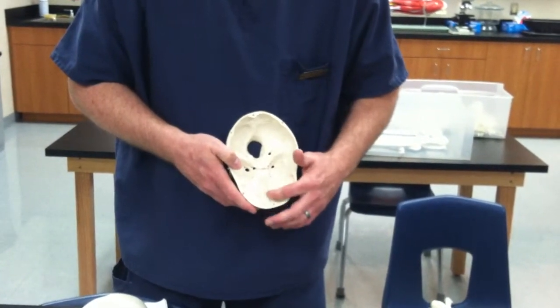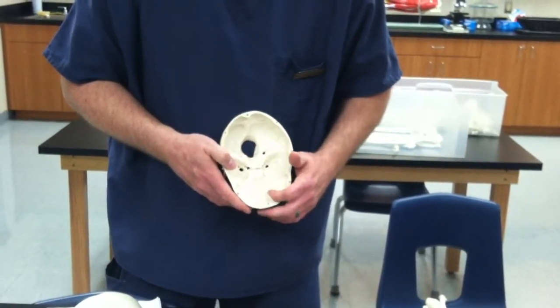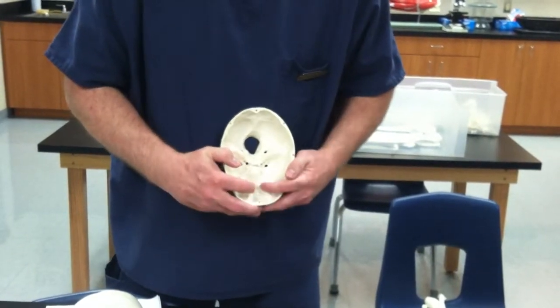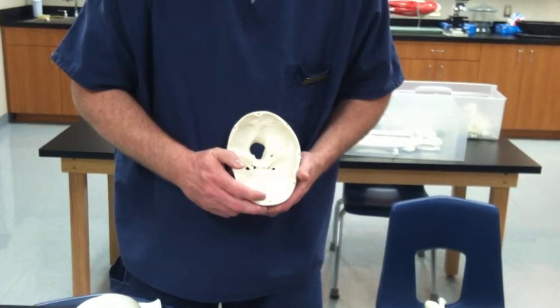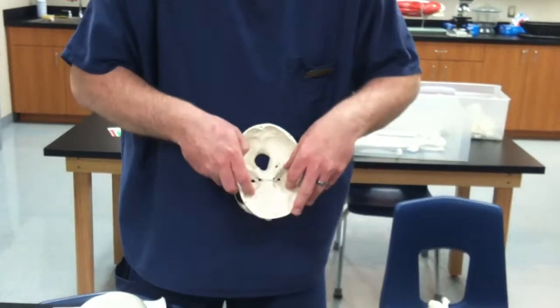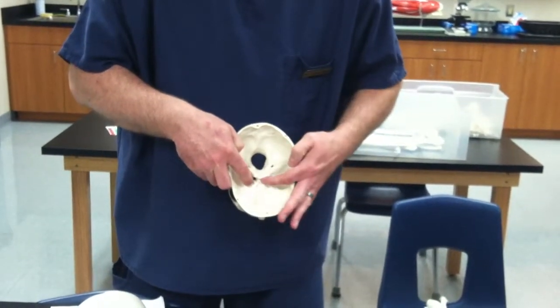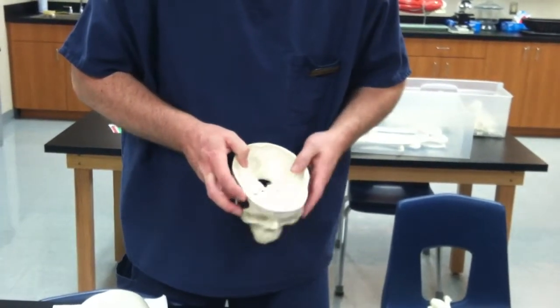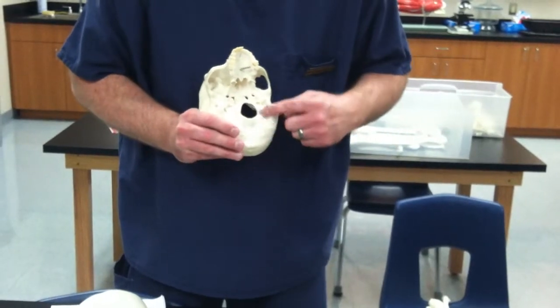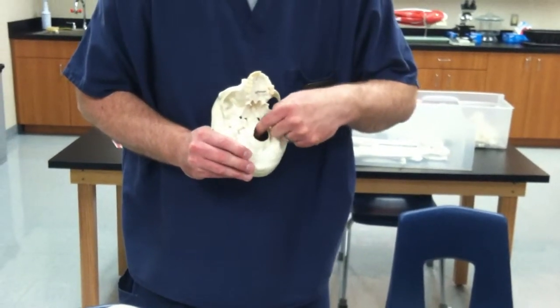And this is the crista galli, meaning it's cock's comb. On each side of the crista galli is a flat spot, and that is called the cribriform plate. Back here, this wing-shaped bone is called the sphenoid bone, and a feature of that is the sella turcica. On the occipital bone, we have this hole here called the foramen magnum.